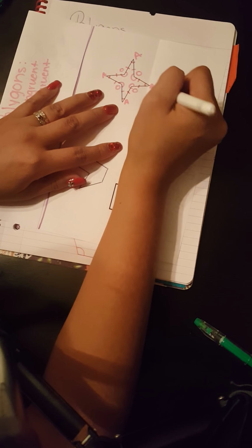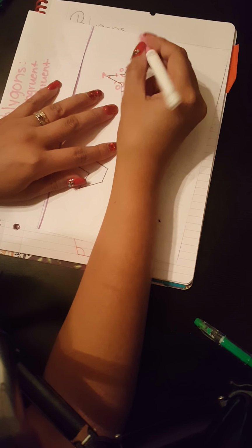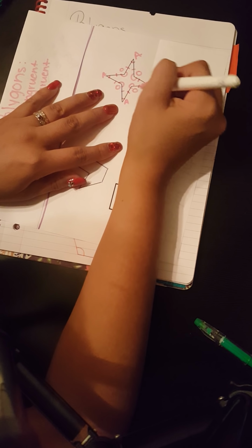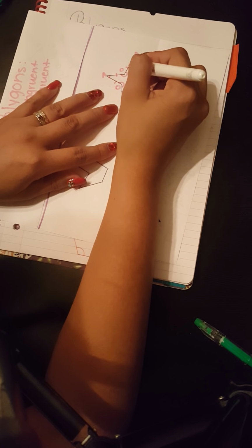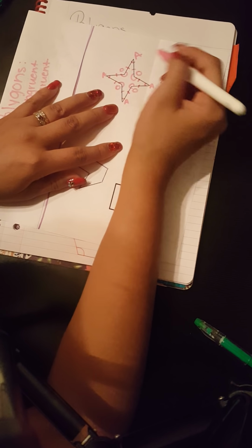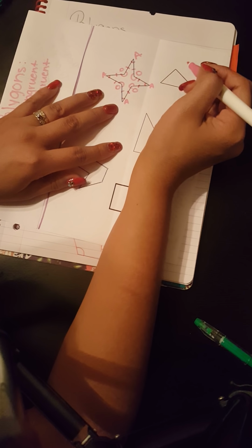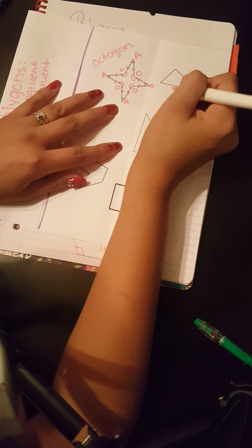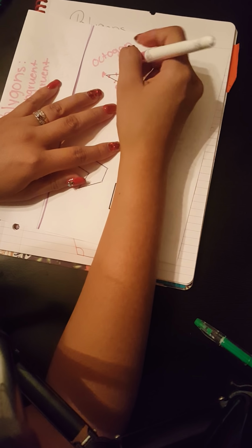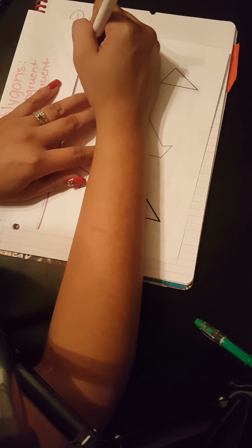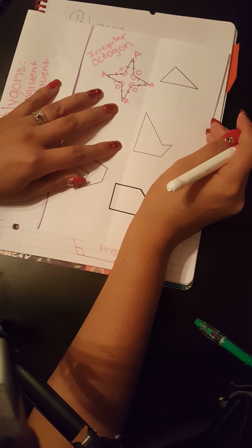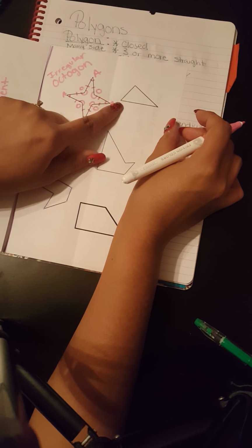Acute, obtuse. Let's see, let me recount. 1, 2, 3, 4, 5, 6, 7, 8 sides, which is a shape that has 8 angles and 8 sides. If you're thinking octagon, you're right. But this one, because the angles are not the same, would be an irregular octagon. Now let's look at this one right here, the triangle.